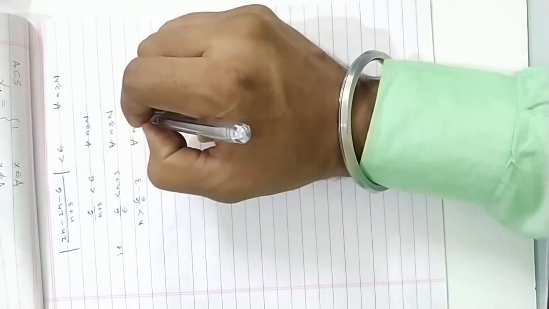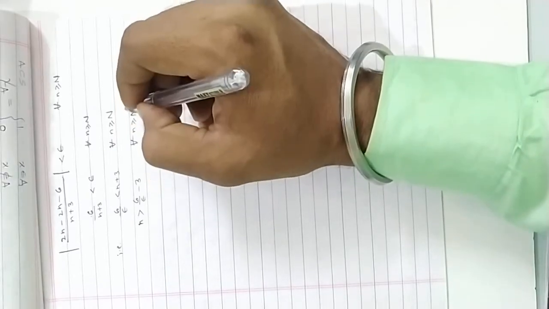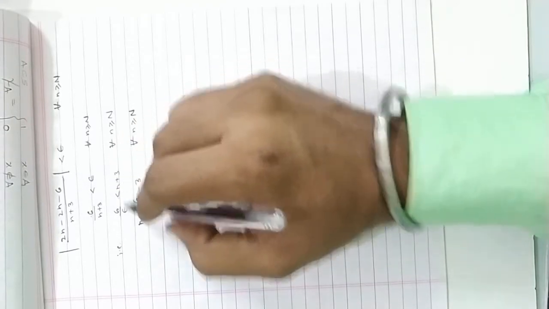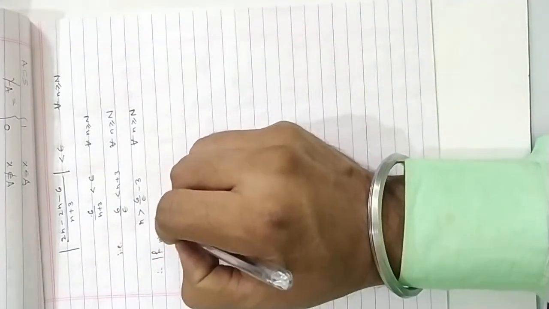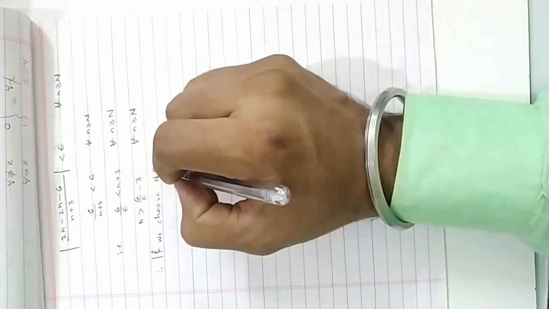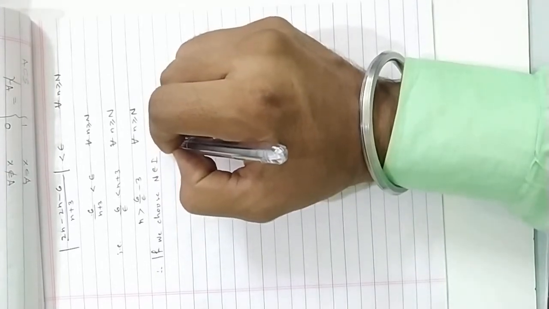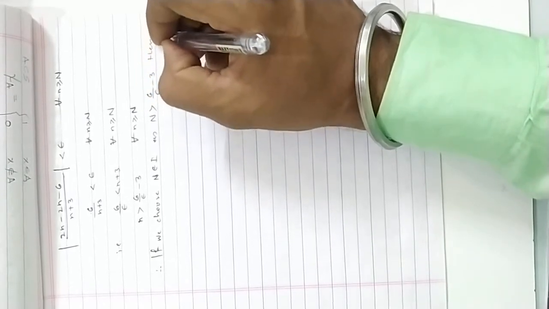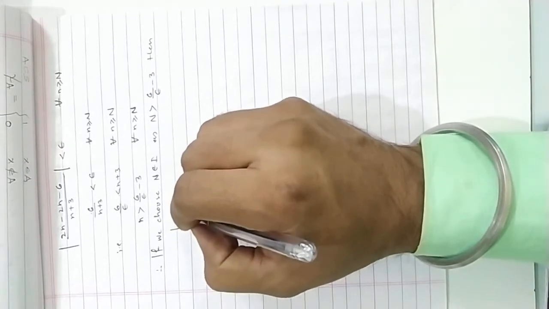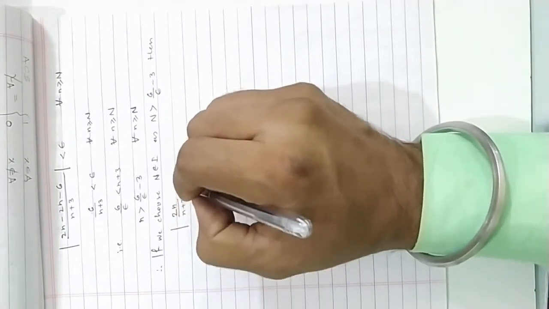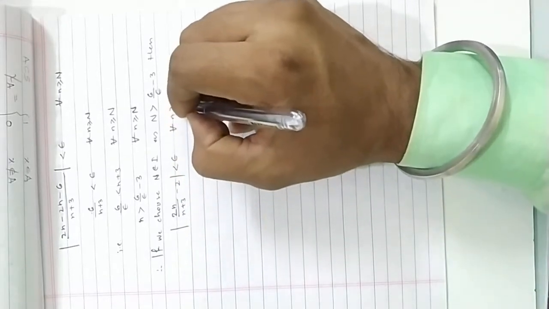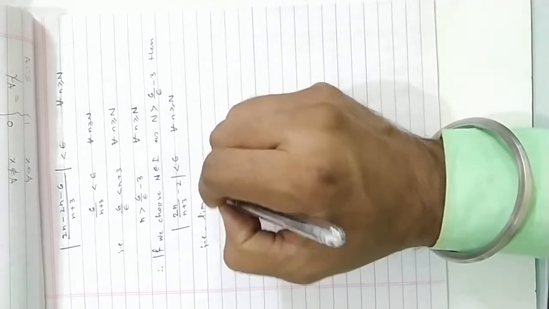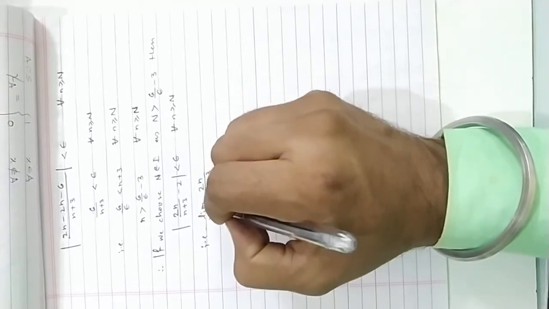So what value of capital N should I choose? The least value satisfying this is greater than this. Therefore, if we choose a positive integer N at least greater than 6/epsilon minus 3, then what will happen? This difference is less than epsilon for all n greater than or equal to capital N. That is, we can say that the limit of 2n/(n + 3) as n tends to infinity is 2.